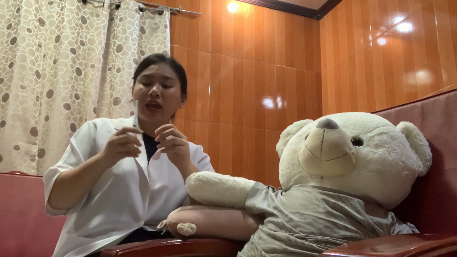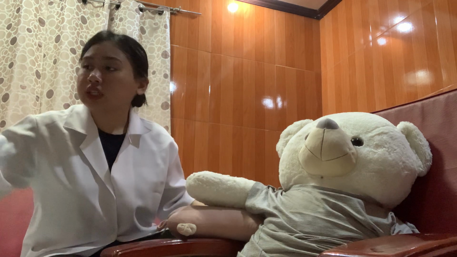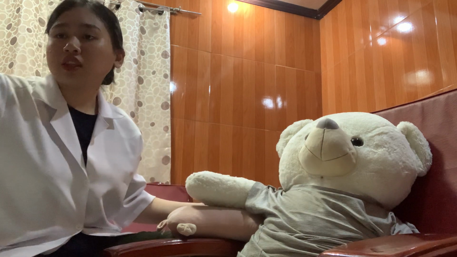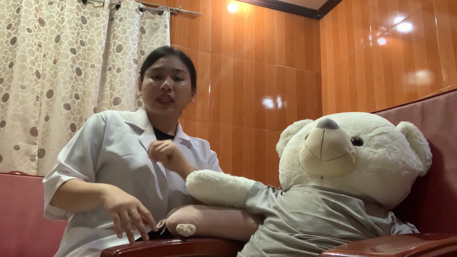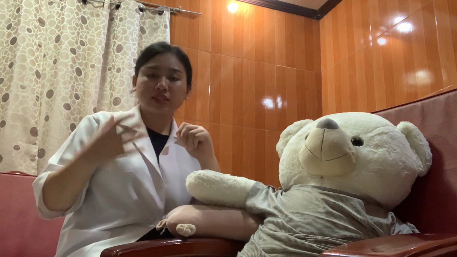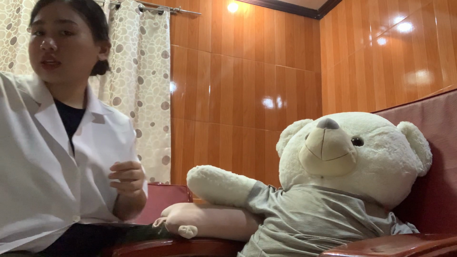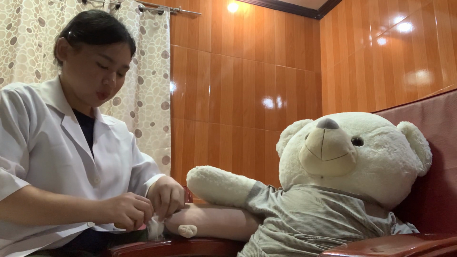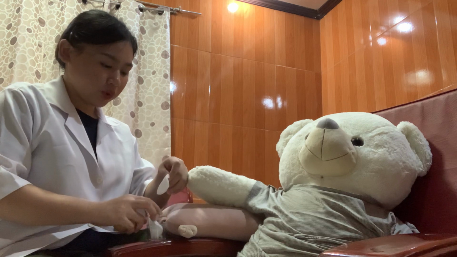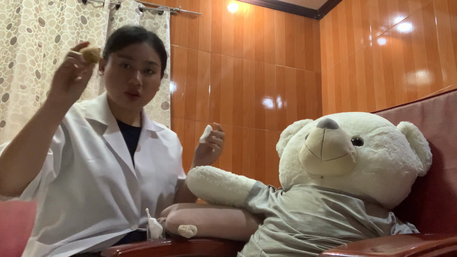After we heparinize this, we prepare the site and the fingers we use to palpate the site. So cleanse the wrist. For example, this is the wrist.